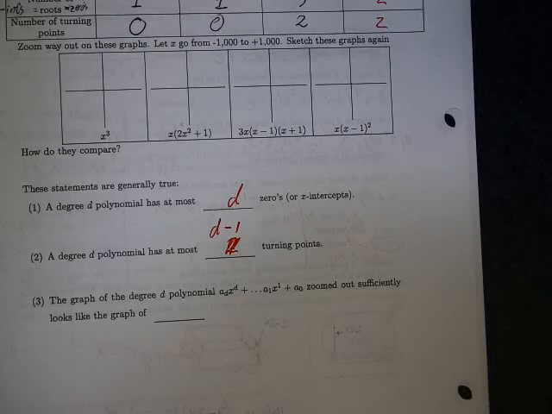Did I copy all those down correctly? Okay, from x equal to negative 1,000 to x equal 1,000. No, it's not going to be happy. All right, let's do them one at a time.